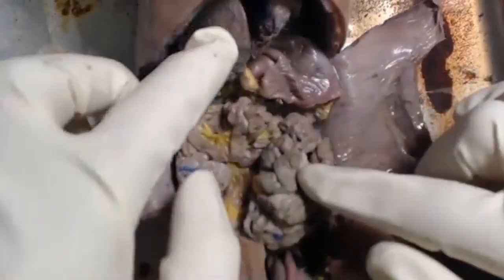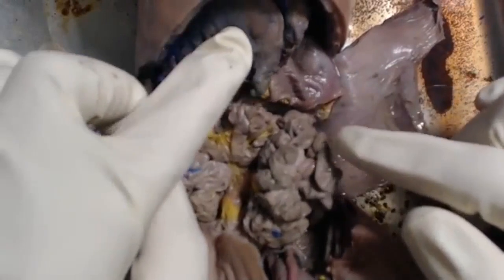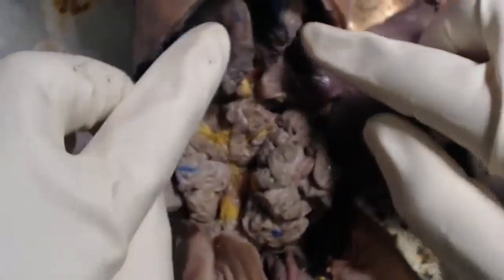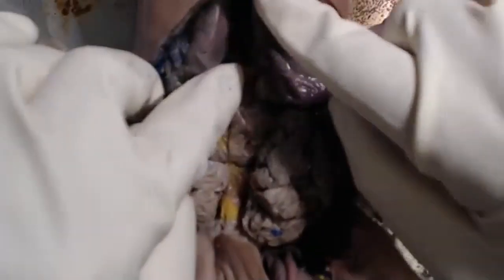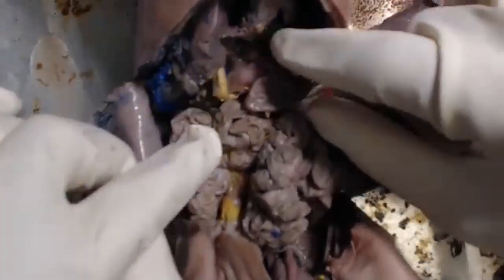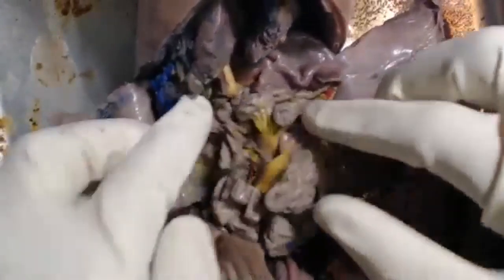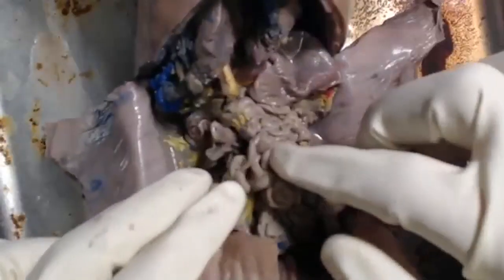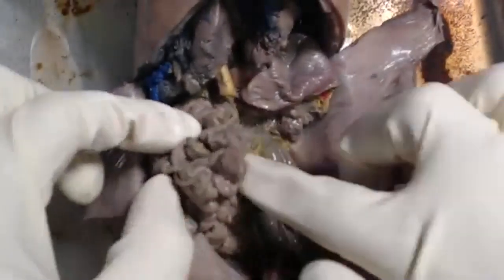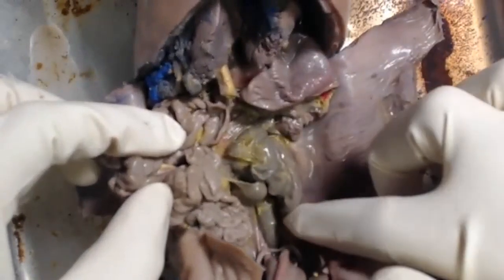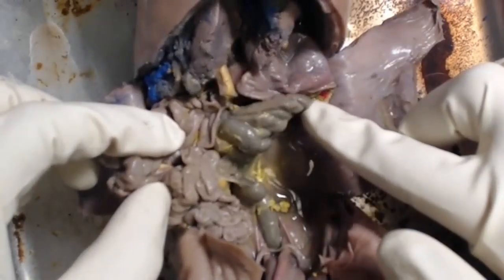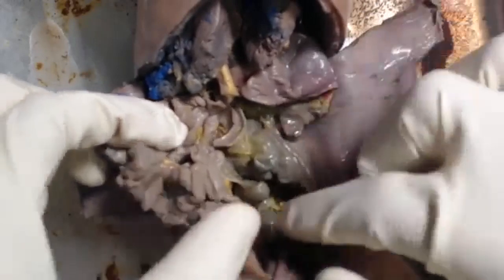So far we've got our liver in the right upper quadrant, a big solid organ. It's got multiple lobes. One lobe can be kind of tricky and it'll sit on top of your stomach. Then it's our stomach, the sac-like organ. Our small bundle of tubes, our small intestine. And then behind that, a little bit larger set of tubes, our large intestine.